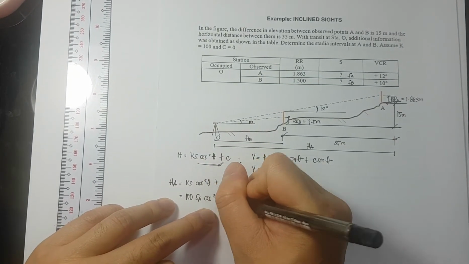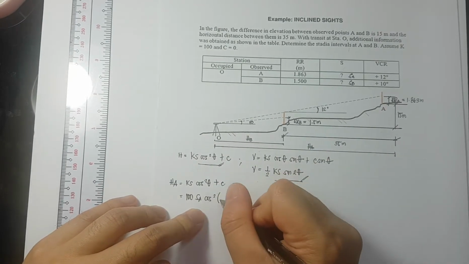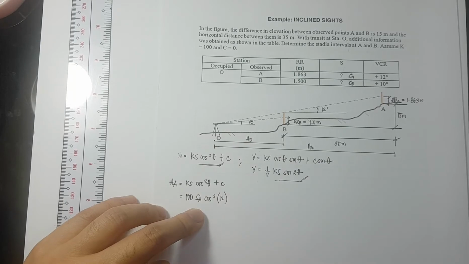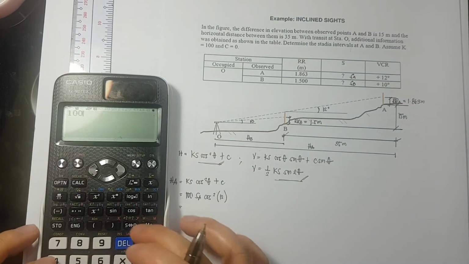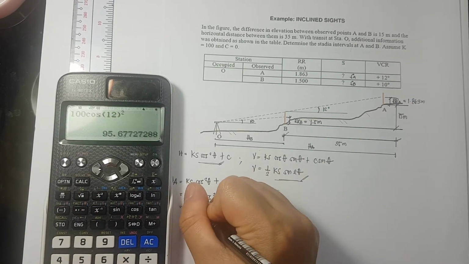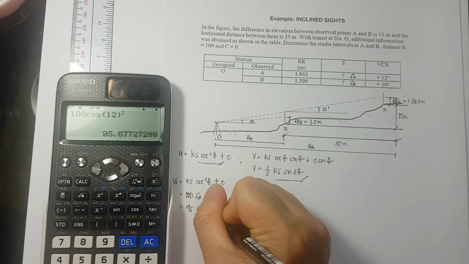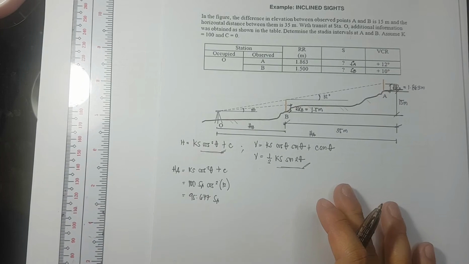SA cosine theta squared. What is our theta for A? It is equivalent to 12. And that is equivalent to 100 cosine 12, so that is equivalent to 95.677 SA. Okay, now for HB.